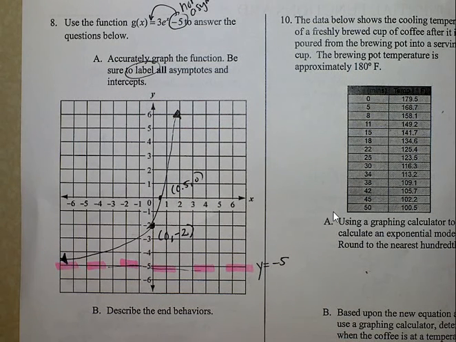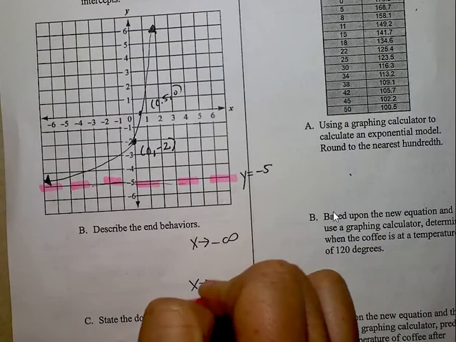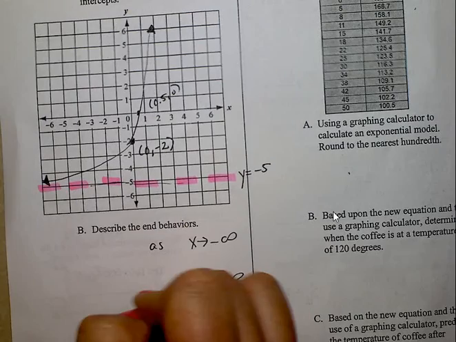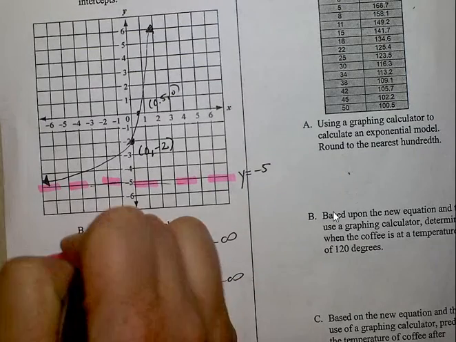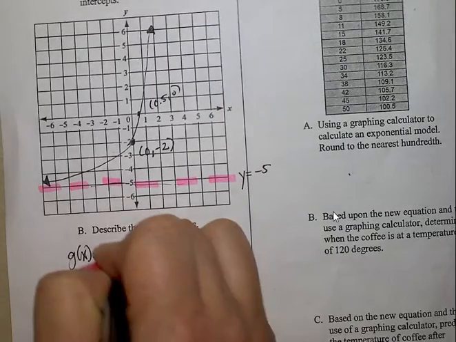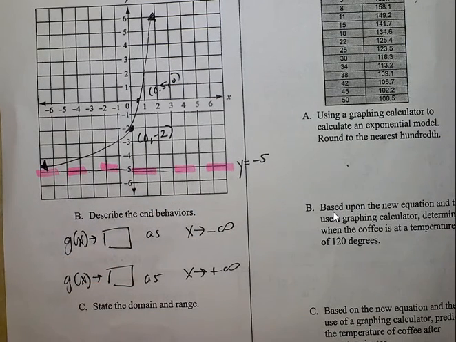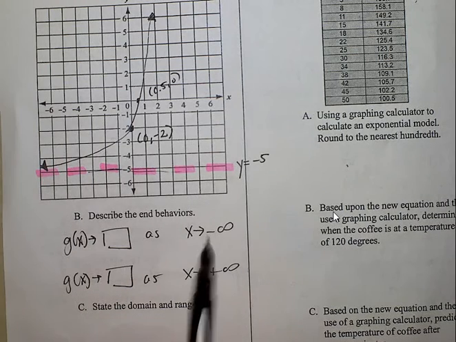Now on to the end behavior for part B. All end behaviors start like this. And I'm going to put in, so this is a g of x function. You need to be able to fill in this little box each time. Everything else remains the same for every problem. Now what does this mean? This means as you go to the left, what's happening?